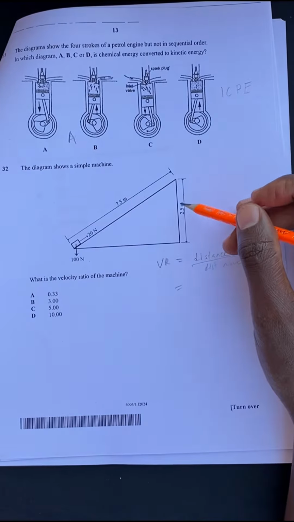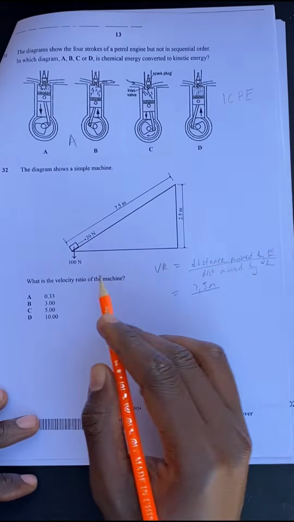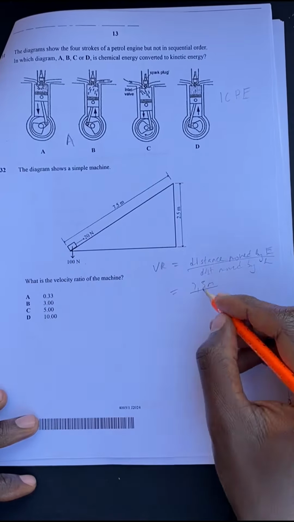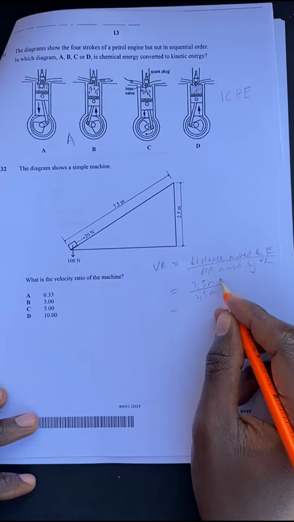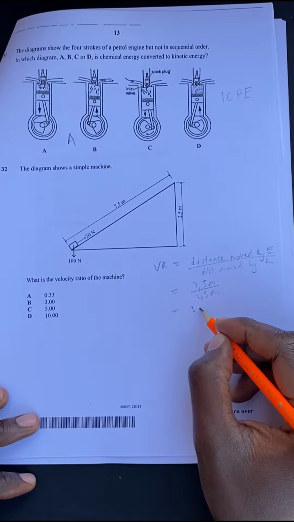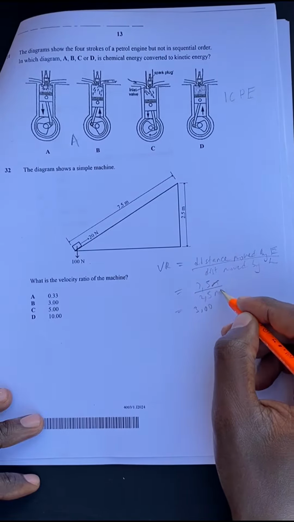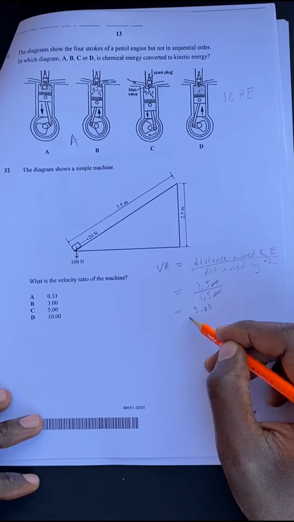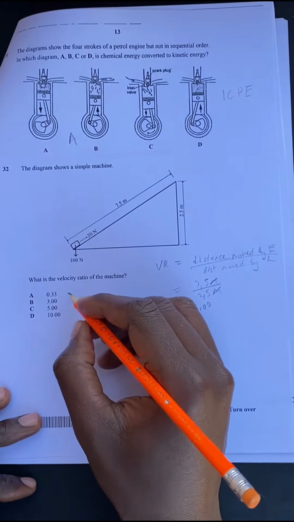So the distance moved by the effort, which is 7.5 meters, divided by the distance moved by the load or the weight, which is 2.5 meters. So it becomes 7.5 meters over 2.5 meters. This is equal to 3, and it has no units because meters cancel with meters. So we are saying the velocity ratio is 3 for this inclined plane. So our answer is B.